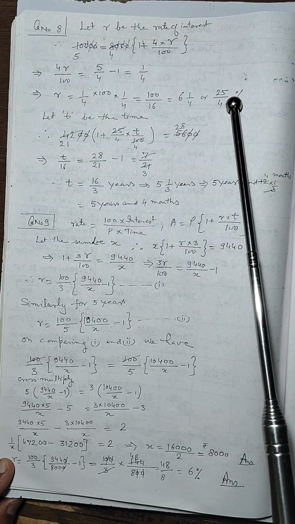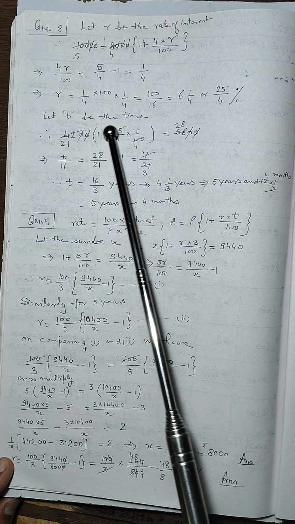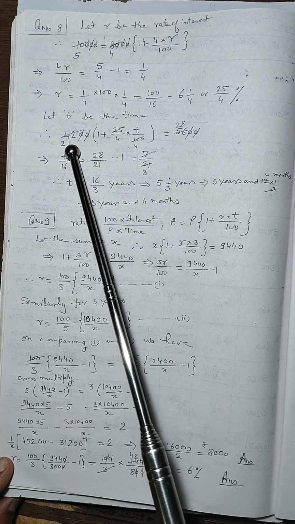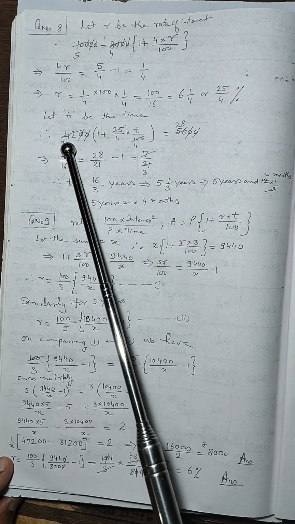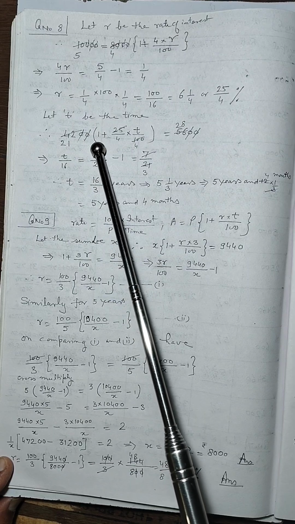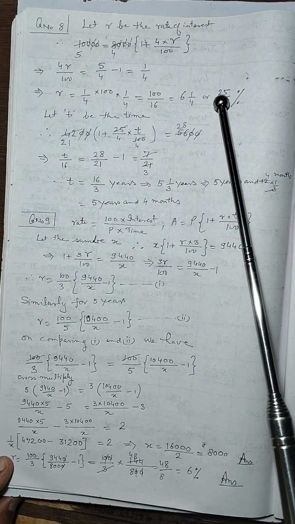Now the same rate will be applied in the second case, let t be the time. So 4,200 is the principal. Put it outside the bracket, inside bracket 1 plus 25 by 4 rate.